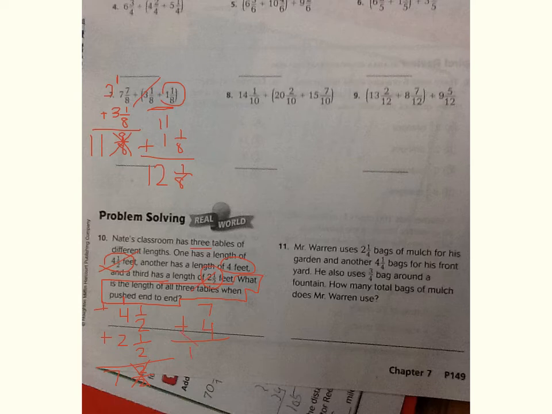11. 11. I need to label it, so I look at how I can label it. And it says, what is the length of all 3 tables when pushed end to end? What length measurement did they use? Feet. Feet. So I put 11 feet.